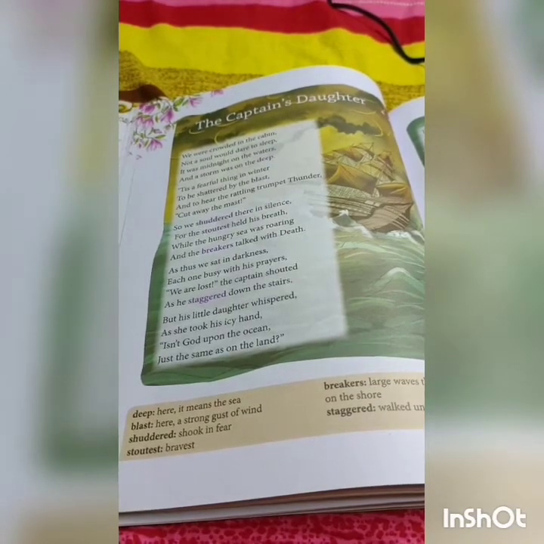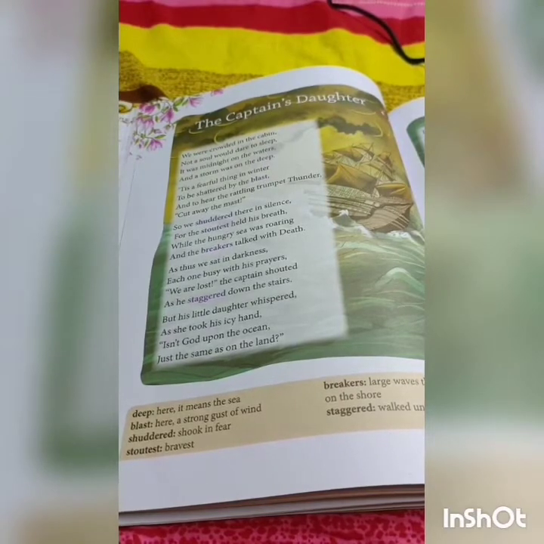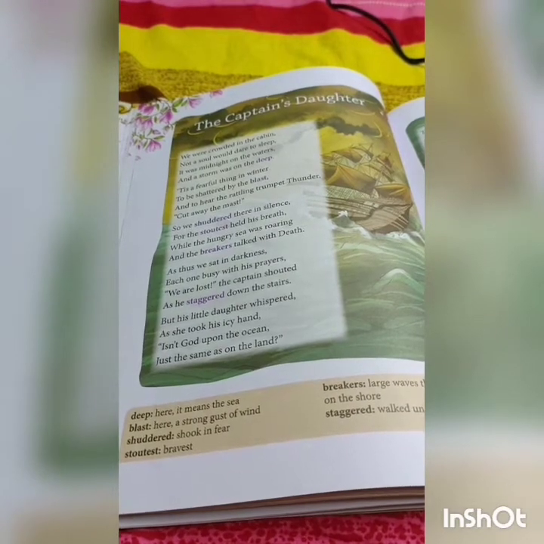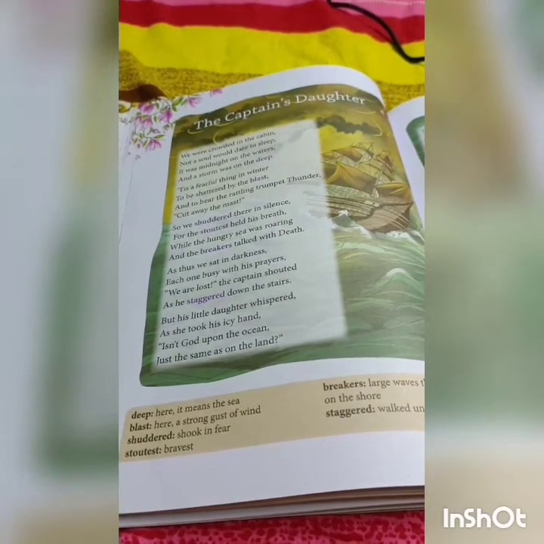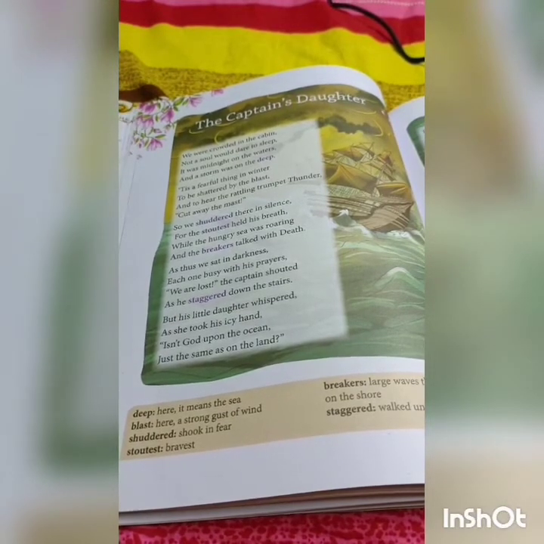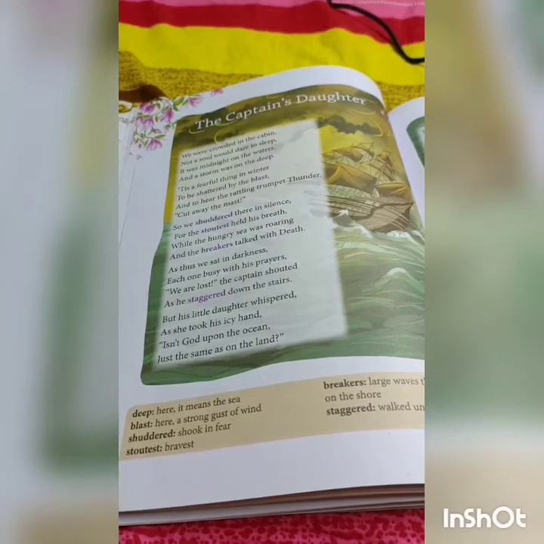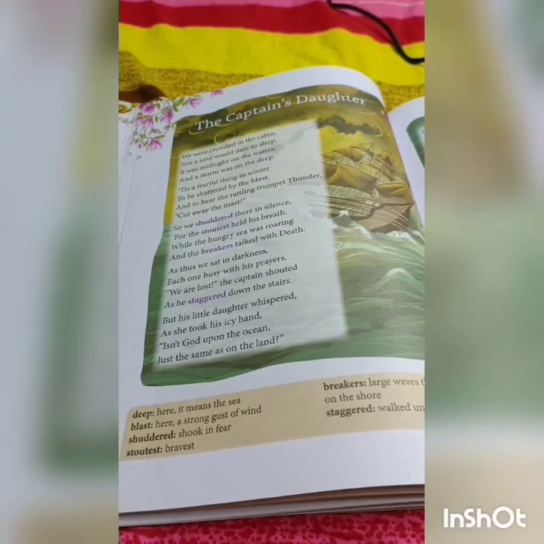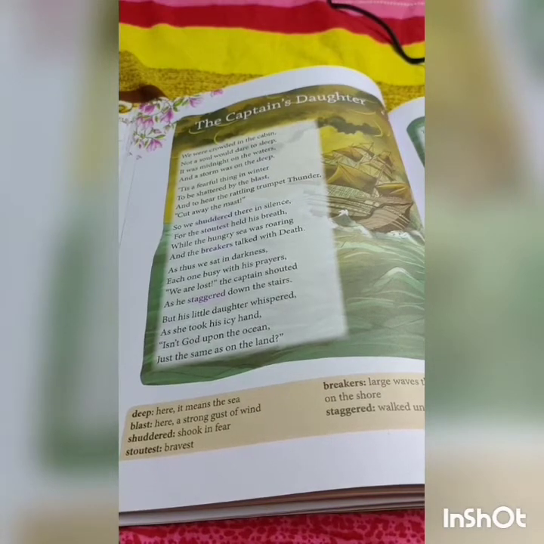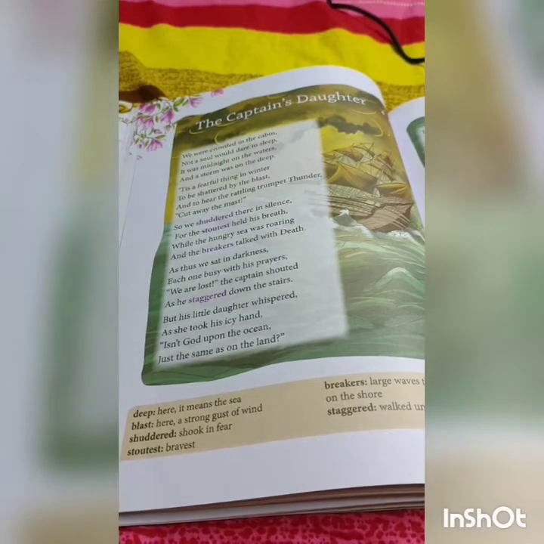This poem tells us about a brave young girl who is caught in a storm on a ship at sea. This young girl is the daughter of the captain of the ship. Now, you must be knowing who the captain of the ship is. The one who operates the ship, who looks after everything on the ship. He tells the people how to drive it.